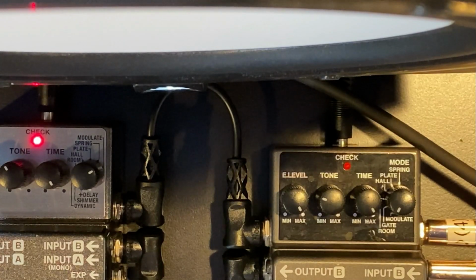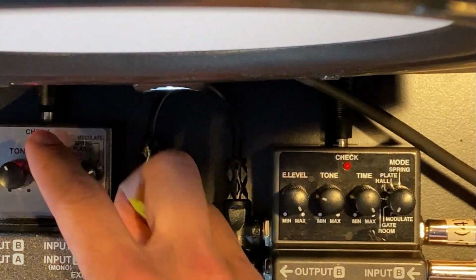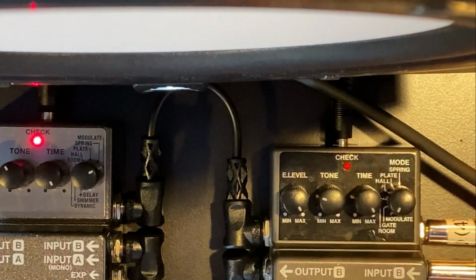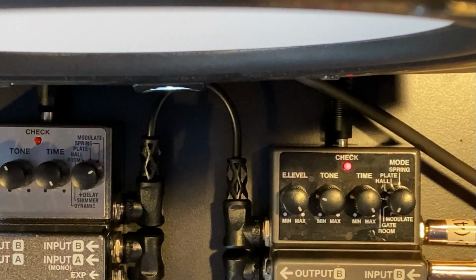2, 3, 4, 5, 6, 7, 8, 9, 10, 11, 12, 13. So see, it kind of keeps ringing on. It's a much larger space, and so it can be a lot bigger reverb. And right now, both the times are all the way maxed out here. So again, versus the RV-5 is here.